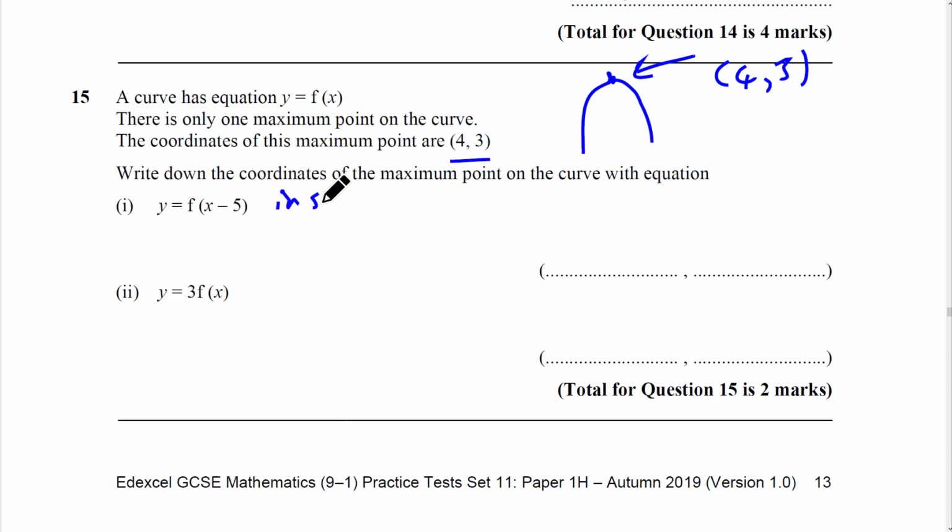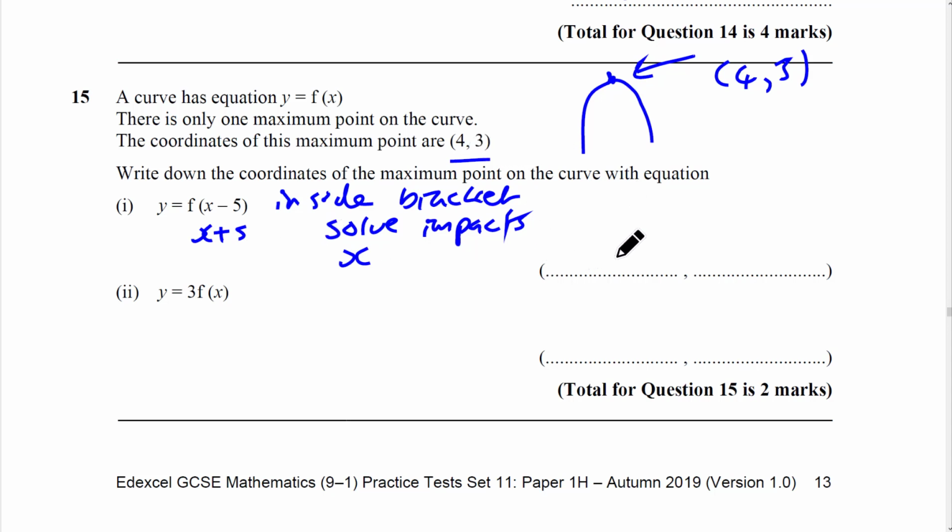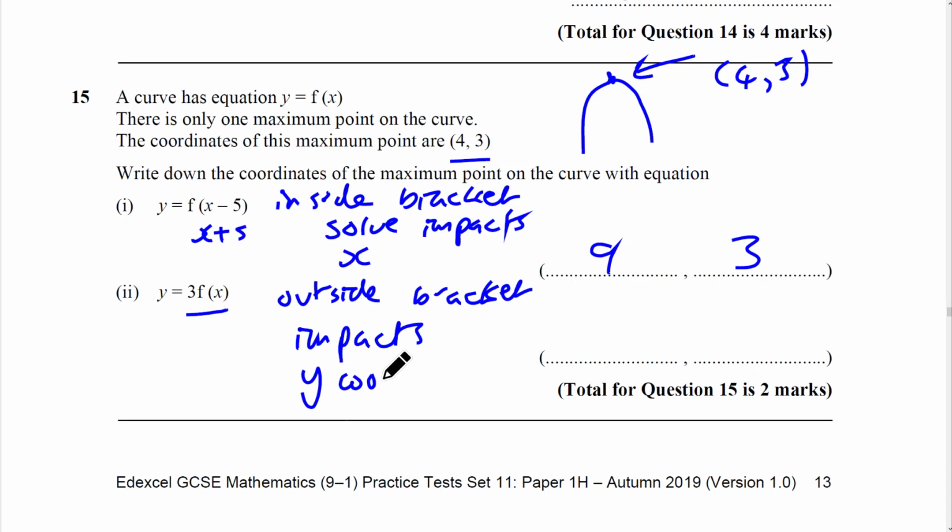So remember, when it's inside the bracket, we solve, and inside impacts the x coordinate. So that means x is plus 5 here. So that means x is going to move to the right 5. So 4 add 5 is 9, and that will be 3. That's on the outside. If it's on the outside bracket, it impacts the y coordinate. So that's 3 there, so when it's the outside we multiply by 3, so what's the y? 3 times 3, that's 9, 4 stays the same.